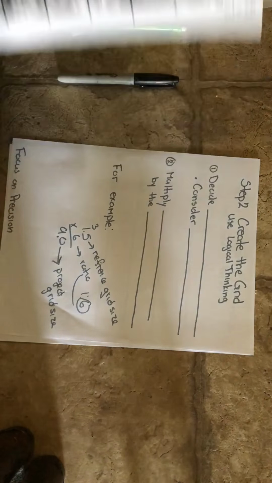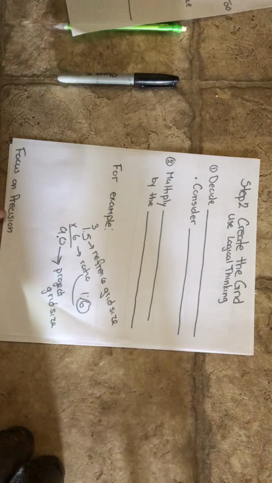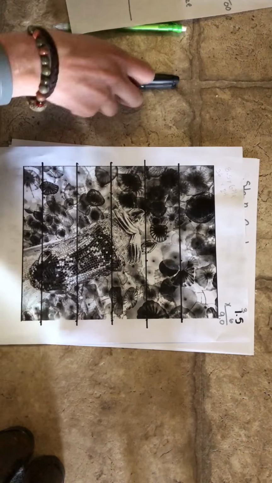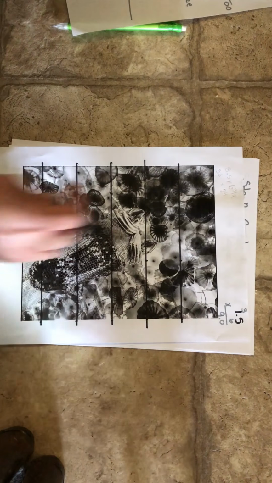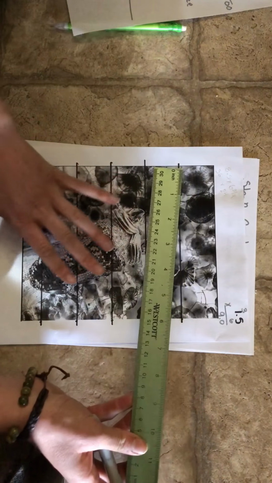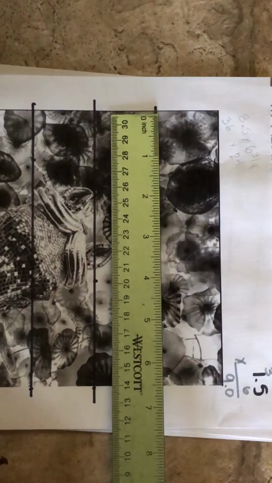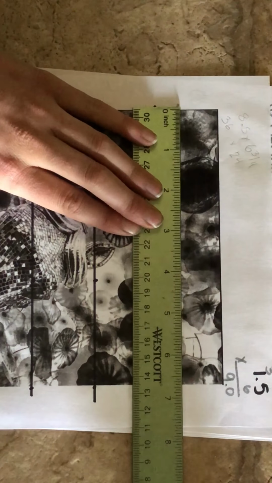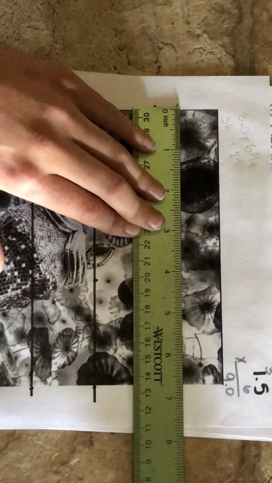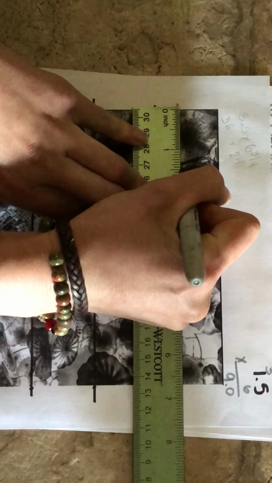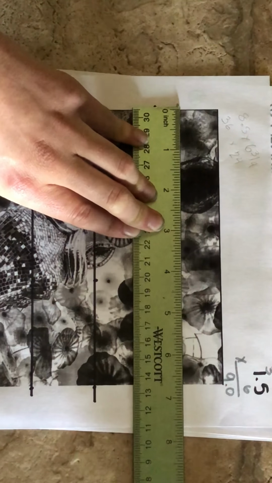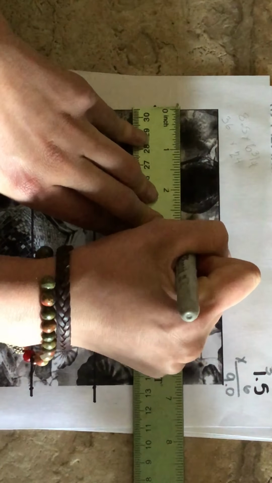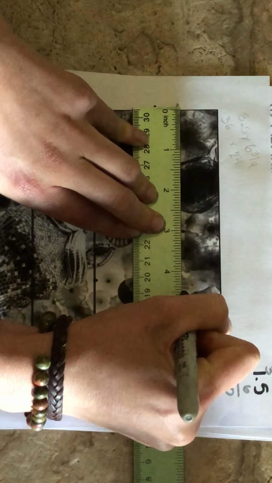Now we need to create the grid, and when we do that, we are going to focus on precision. All right, I already did half of this grid to save you guys some time. I'm gonna do my vertical lines now. So the first thing I'm gonna do, I'm gonna line my 0 up with the edge, and I'm gonna measure every 1.5 inches. I decided to use a marker for this one because it's going to be easier to see. And I'm measuring every 1.5 inches.